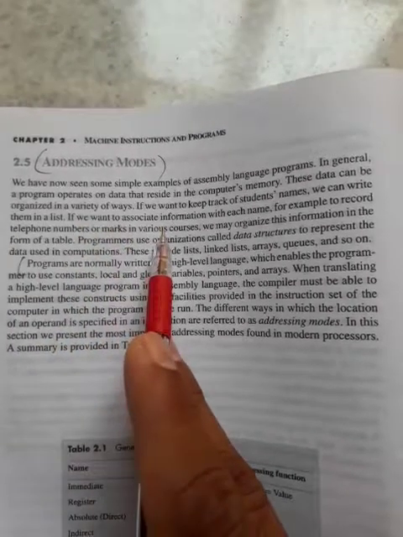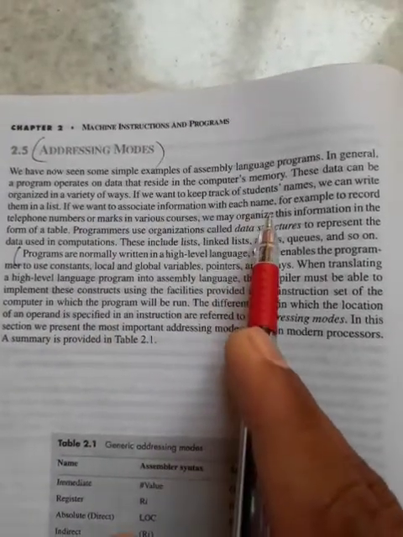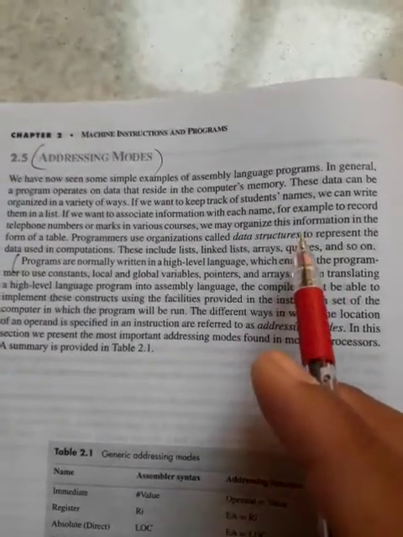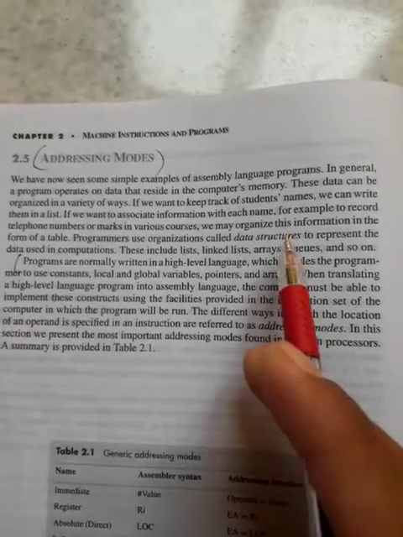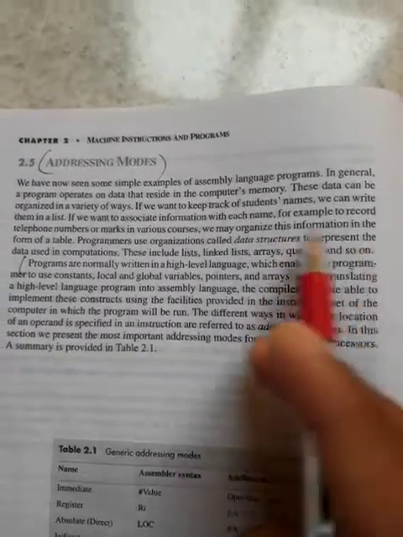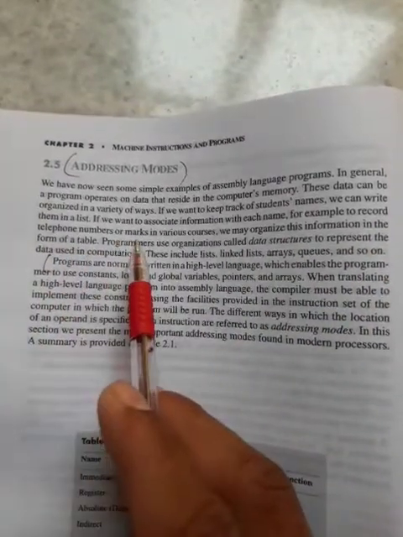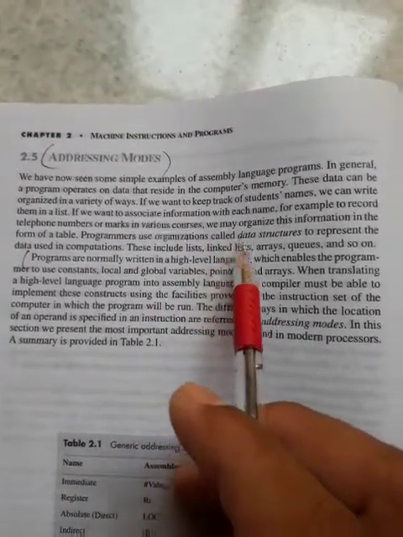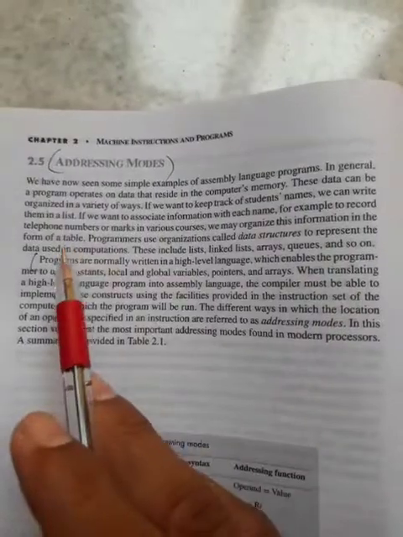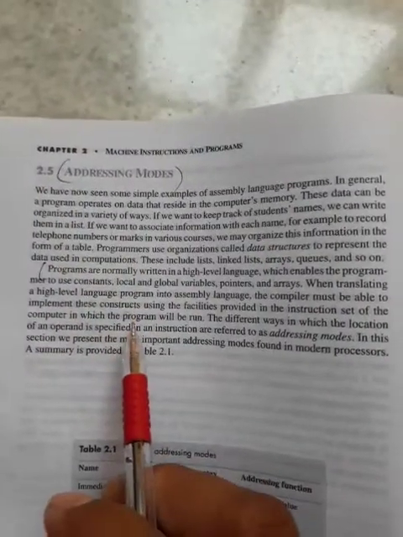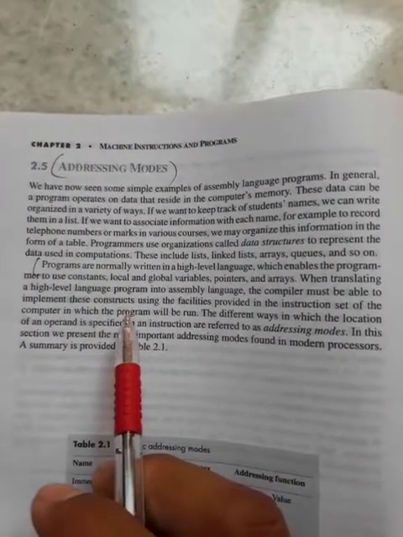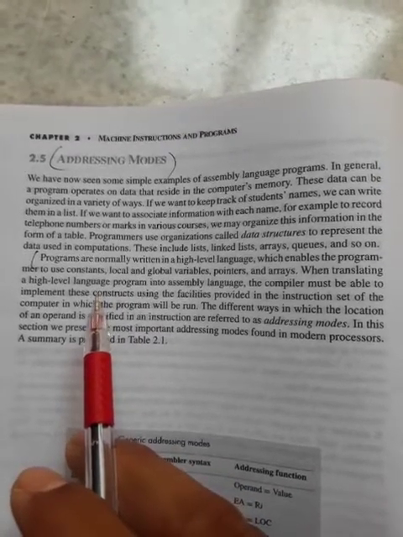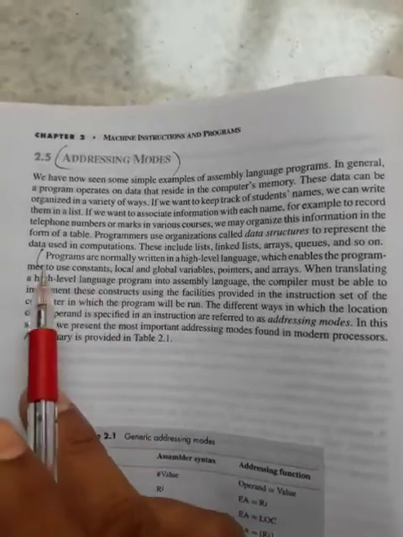If we want to associate information with each name, such as marks and mobile numbers, for example to record telephone numbers or marks in various courses, we may organize the information in the form of a table. So for that student data we are going to place all the students' information in the table.